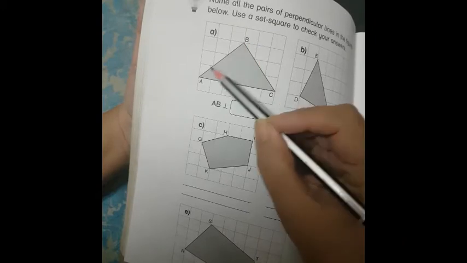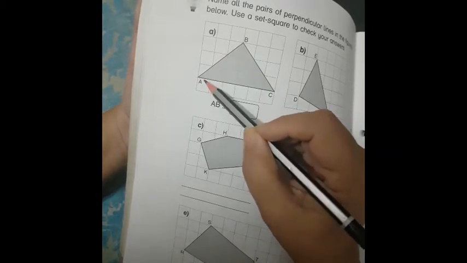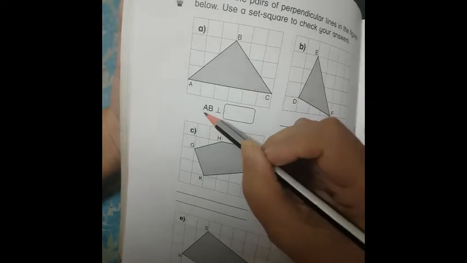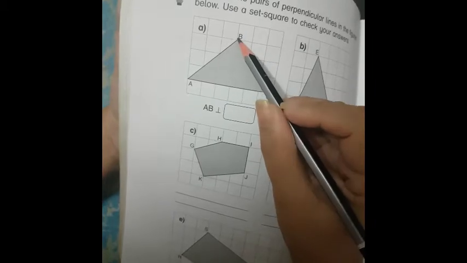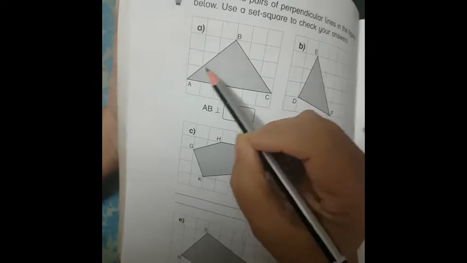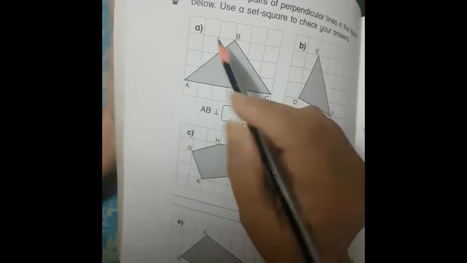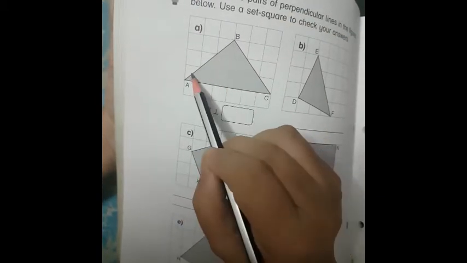All right, now this side is definitely not a right angle, so it cannot be perpendicular. Line BA is not perpendicular. What we have to find out, line AB is perpendicular to which line? Now AB is joining AC and is joining BC. Now definitely AB is not perpendicular to AC, because you can see this angle is not a right angle. This is an acute angle.